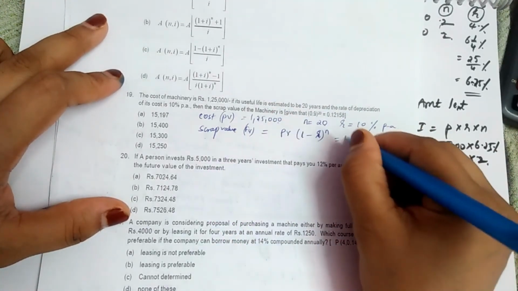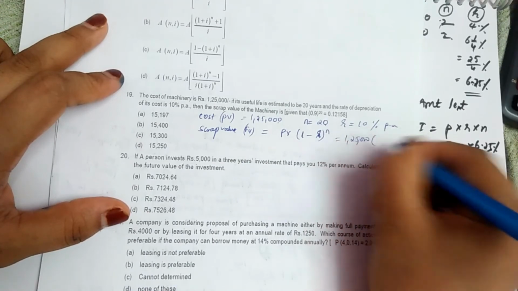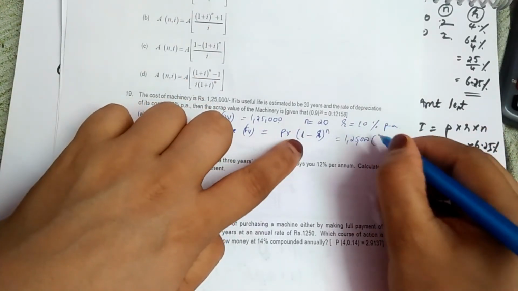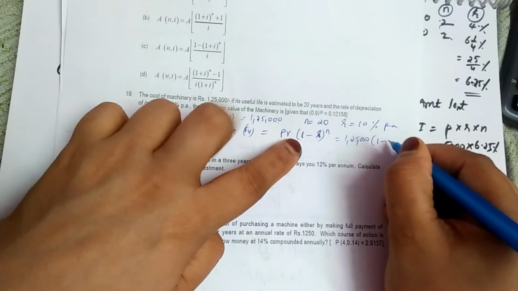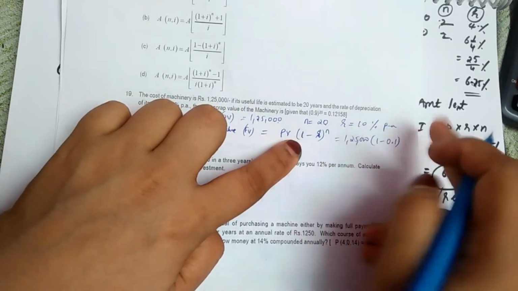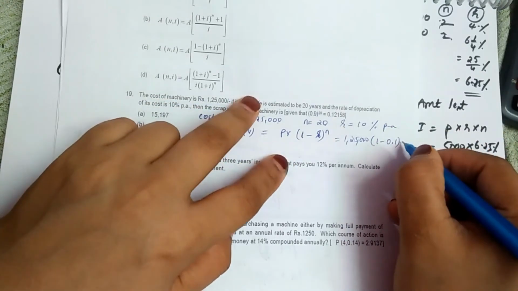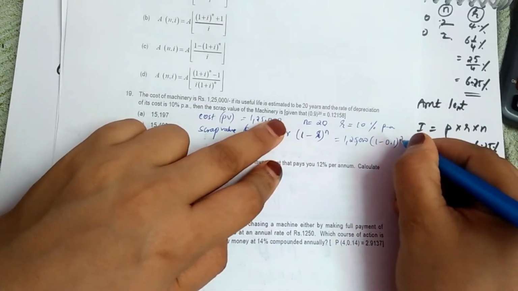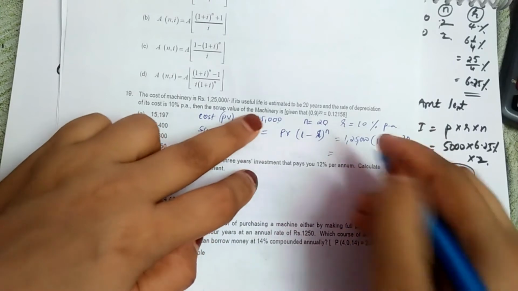What's the present cost? 1,25,000. 1 is 1. What is r? It is 0.1. 10% is nothing but 0.1, that is 10 divided by 100. And the whole power n. How many years is it? 20 years.